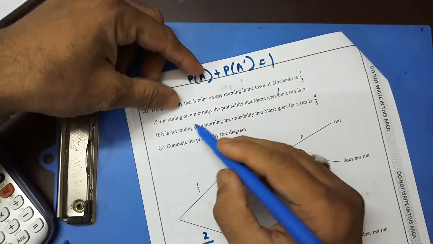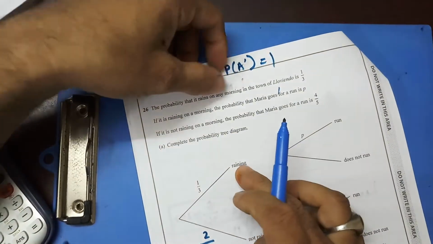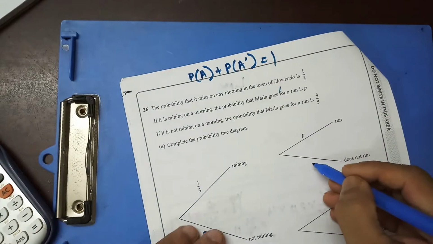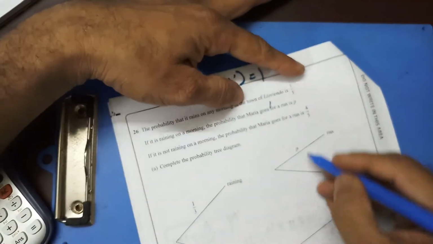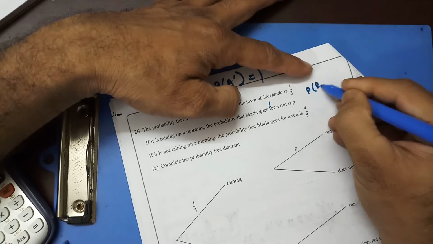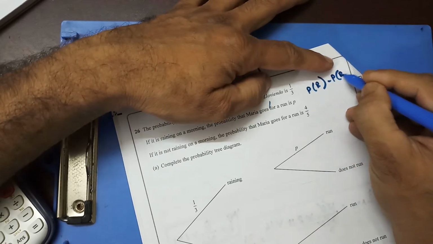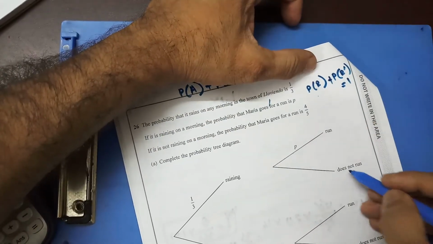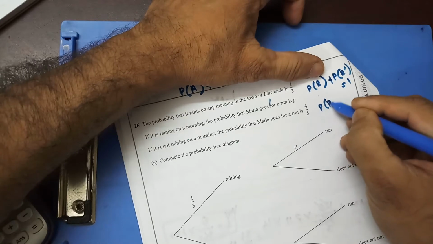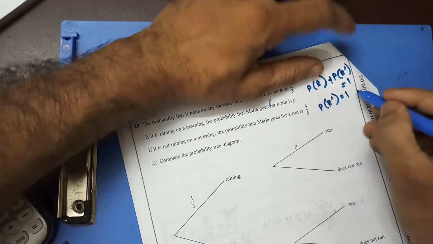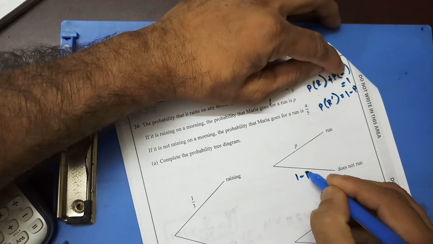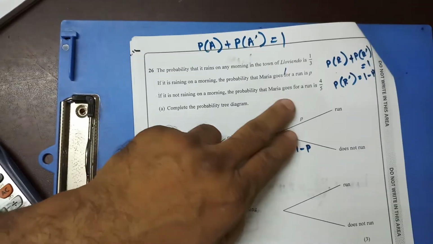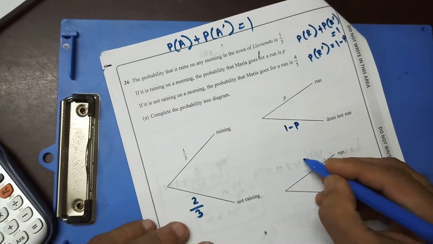Okay, so that's that. If it's raining in the morning, the probability that Maria goes for a run is P. This is P. Now probability of run plus probability of not run equals 1. So I need not running. The probability of not running is going to be 1 minus the probability of running, which is P. So that's going to be 1 minus P. If it's not raining, the probability that Maria goes for a run is 4 by 5. So this is 4 by 5.